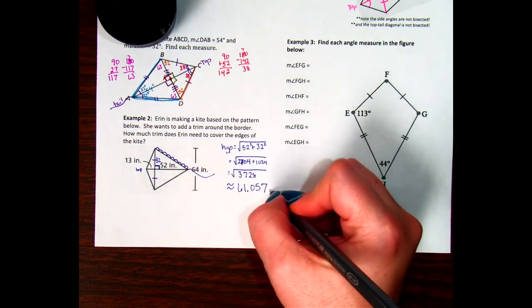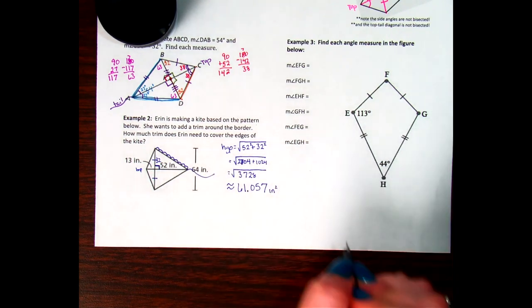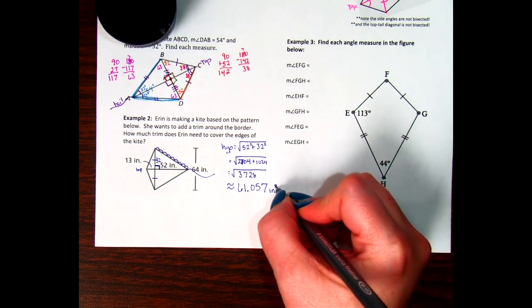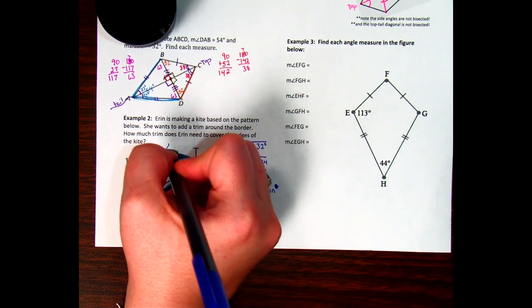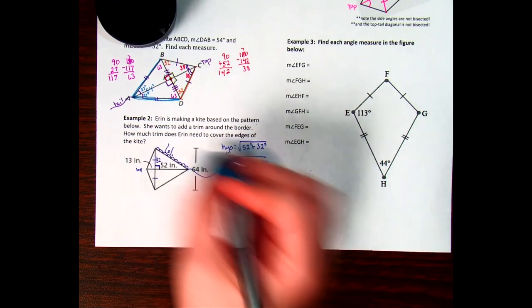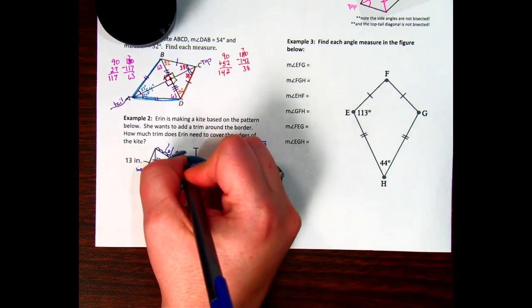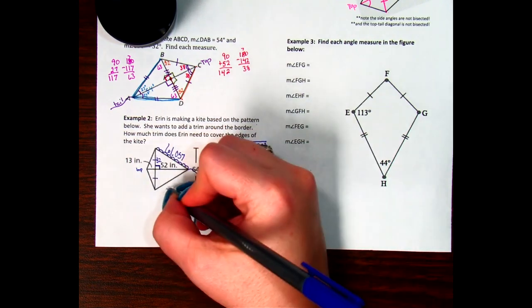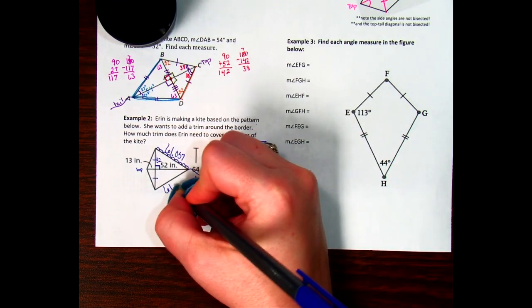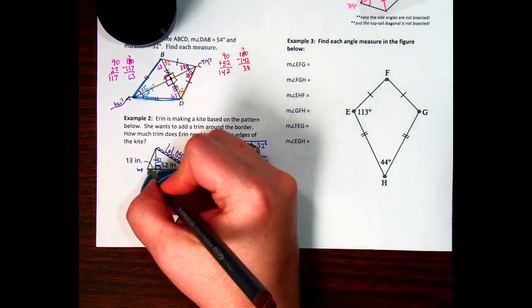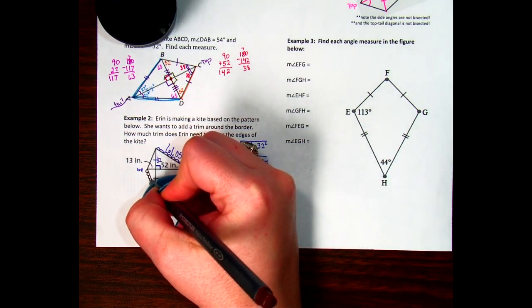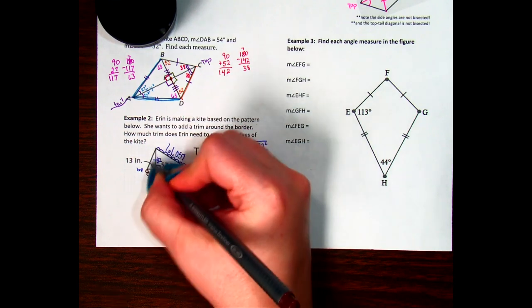And it's not area like it was in the last lesson, so I don't have to put that square on there. It's just plain old inches. So this one here is 61.057. What's nice is that means I've already done the work for this one, 61.057. Okay. All right, now let's find the trim for these two sides. I'm going to do one at a time. I'm going to do this one, which I know is going to be the same as that one.